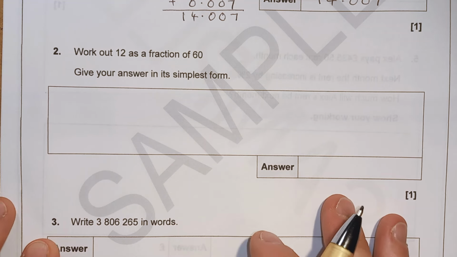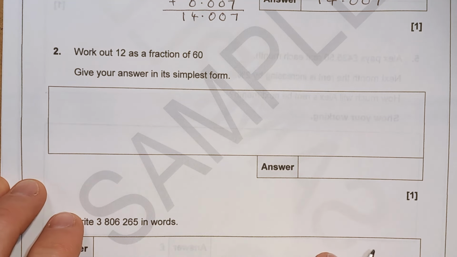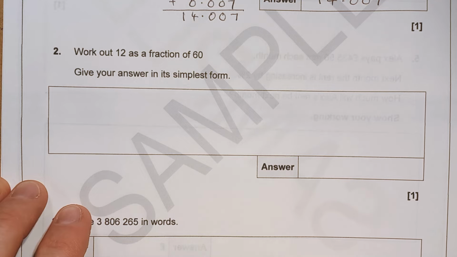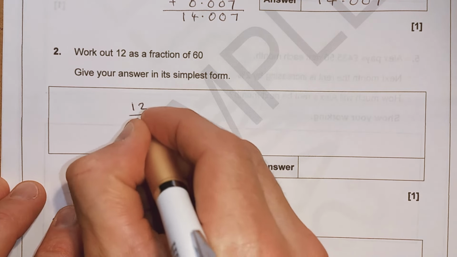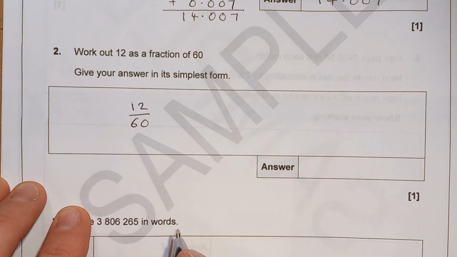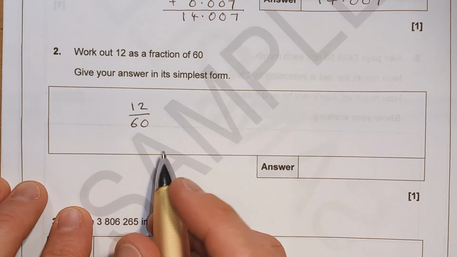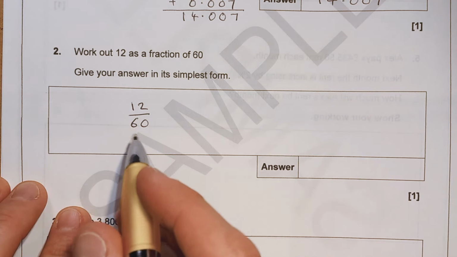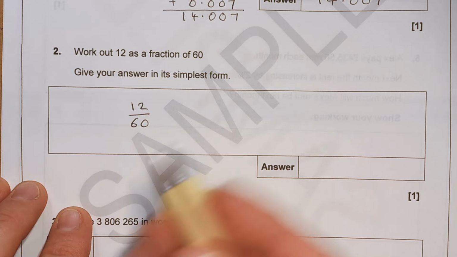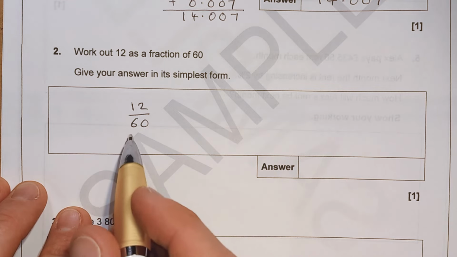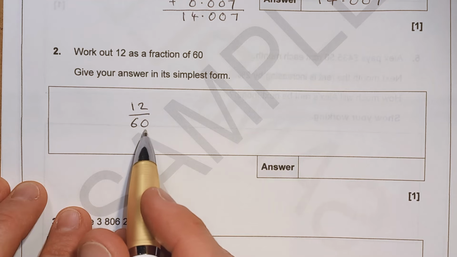Okay, question 2. Work out 12 as a fraction of 60. Give your answer in its simplest form. Well, 12 out of 60 is literally just 12 over 60. But we want it in its simplest form. So we can look at what numbers go into both 12 and 60. And you might see it and do it in one step. You might recognise that 12 goes into 60 because 5 12s are 60.